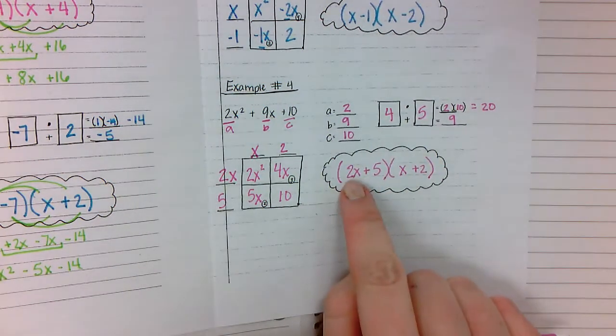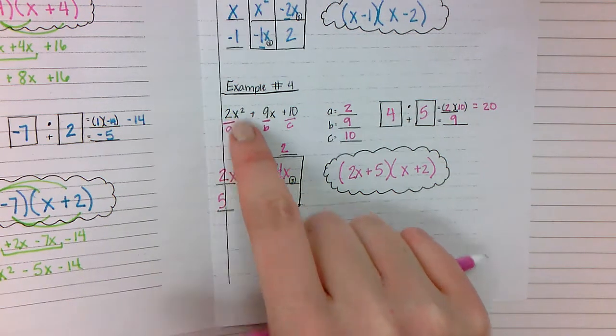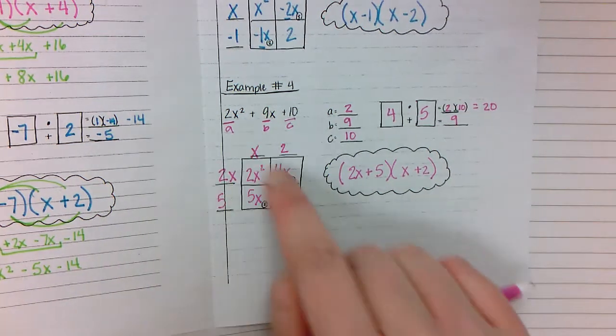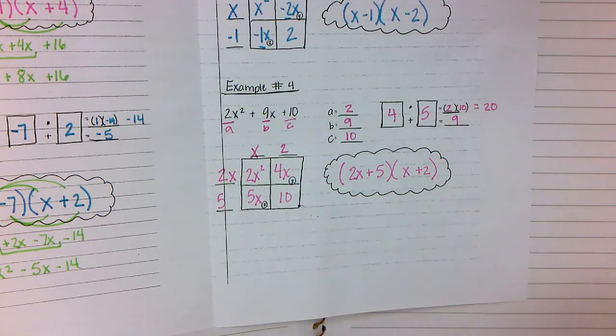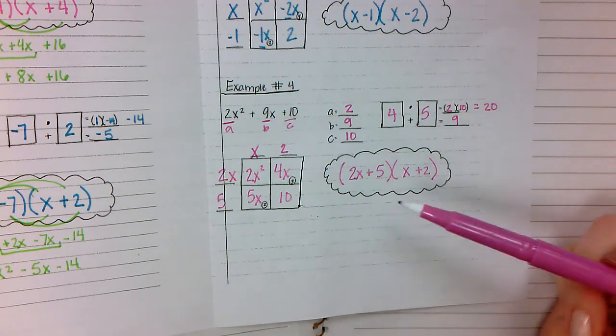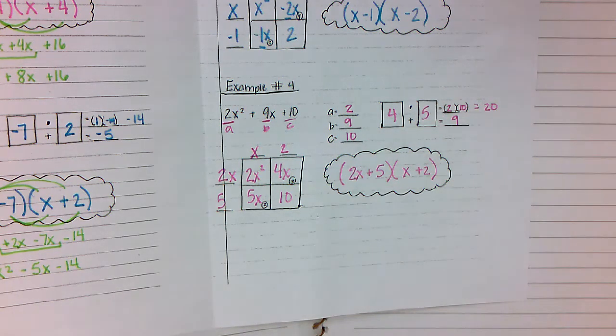So in this case, when your a value is not 1 and you put it here, this is going to make it easier to find that factored form. And we're going to get more into that later on this week. But those are going to be a little bit more difficult, but using this inverse box method is going to be super helpful in doing that for you.